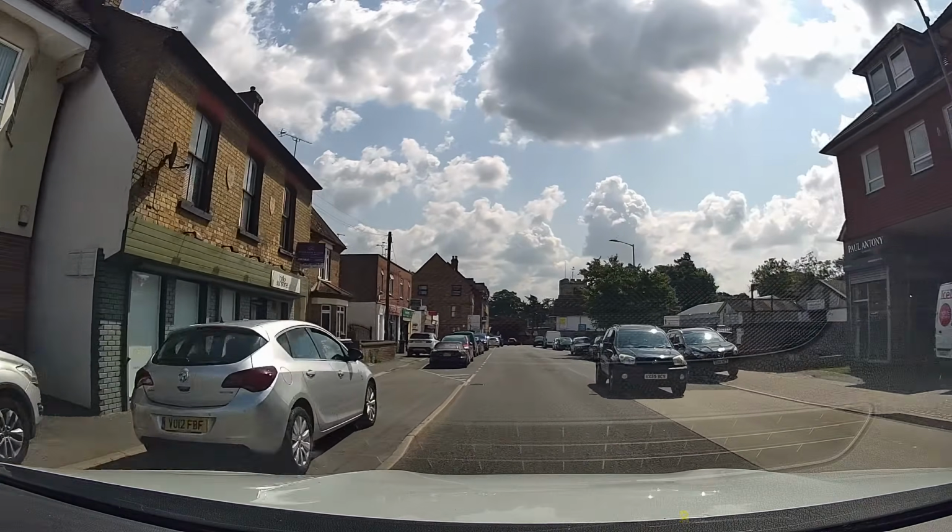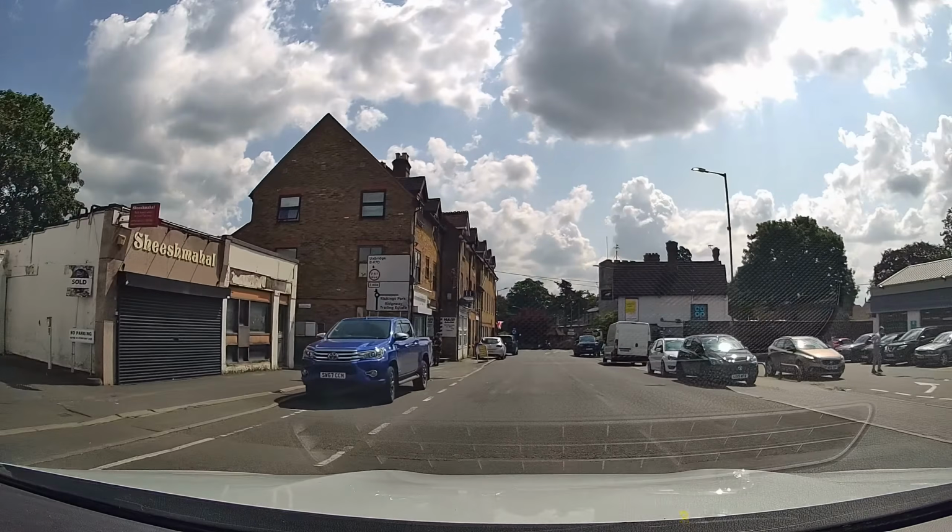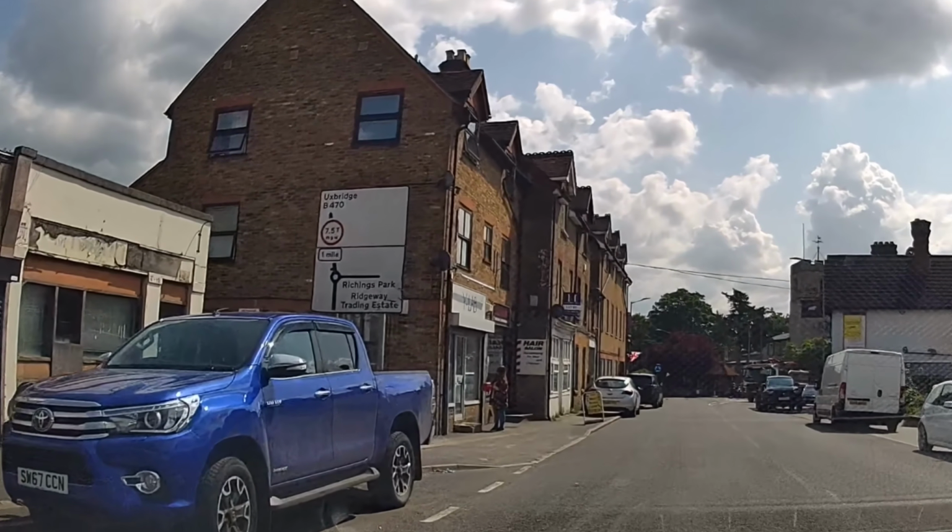We can see another information sign in the distance. Uxbridge is marked as following the road ahead at the 11 o'clock position.